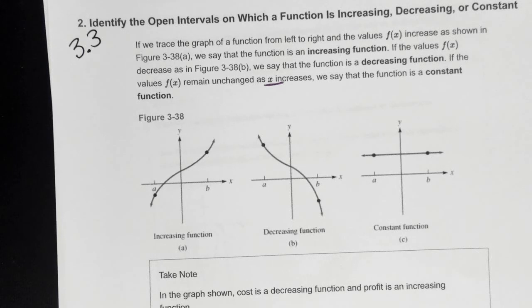Hey, so we're at 3.3 today, and this next unit, I believe your homework is 3.3 and 3.4. So this is 3.3, talking about increasing, decreasing intervals and constant intervals of a function.